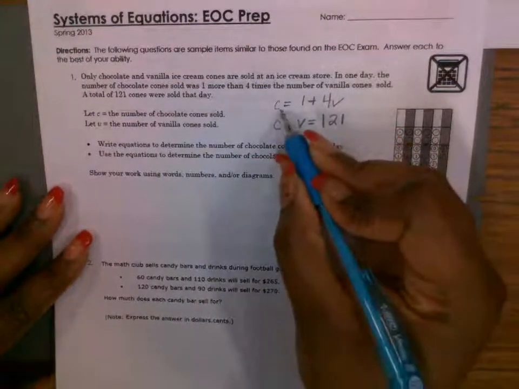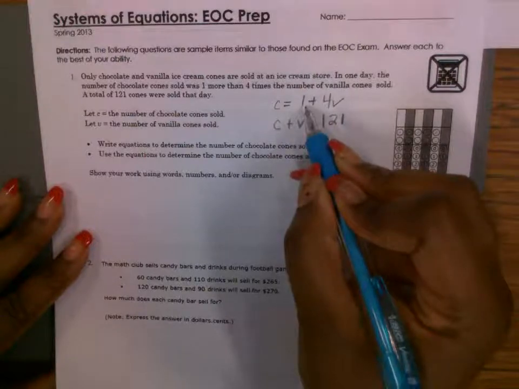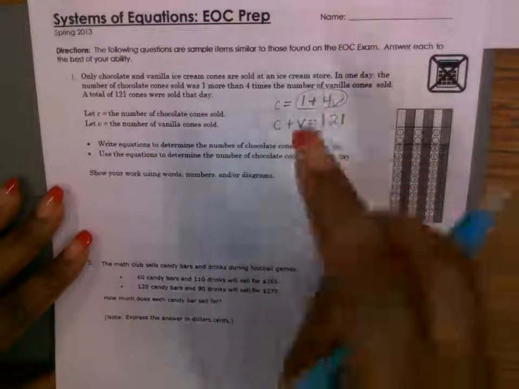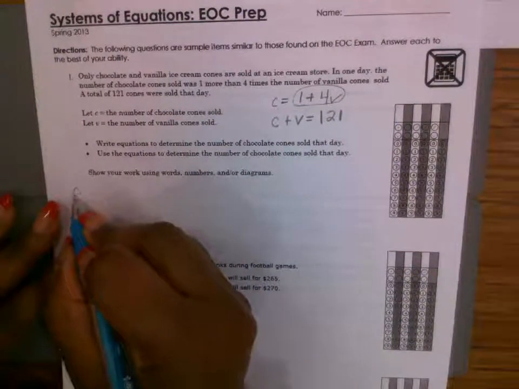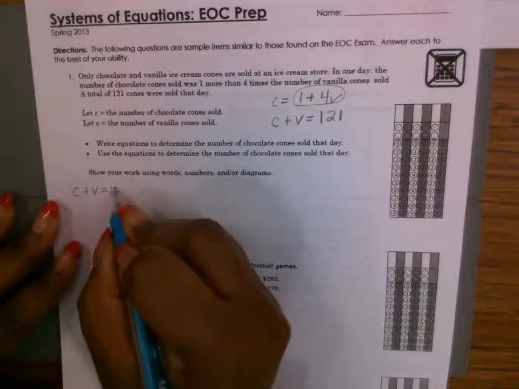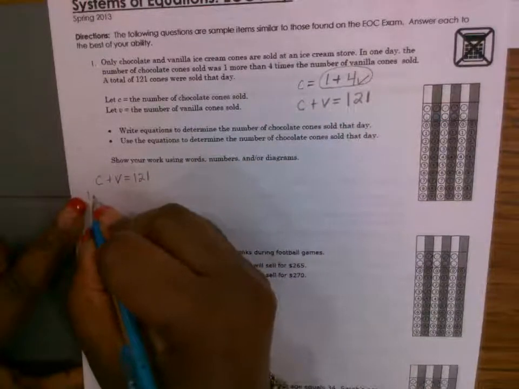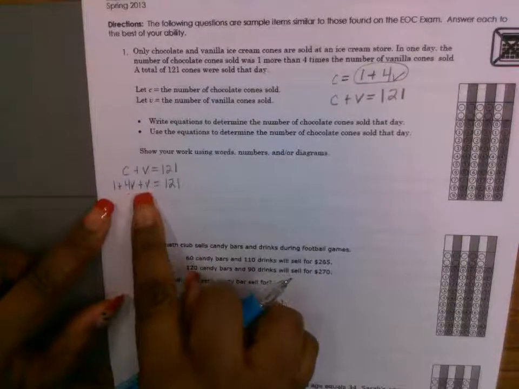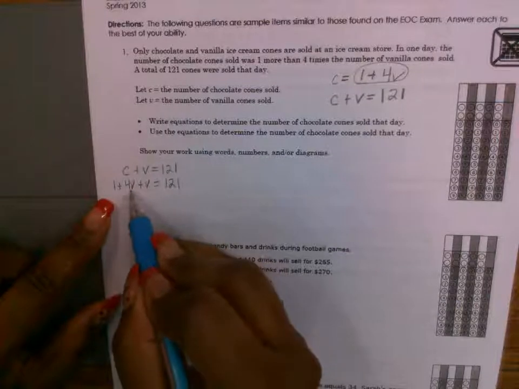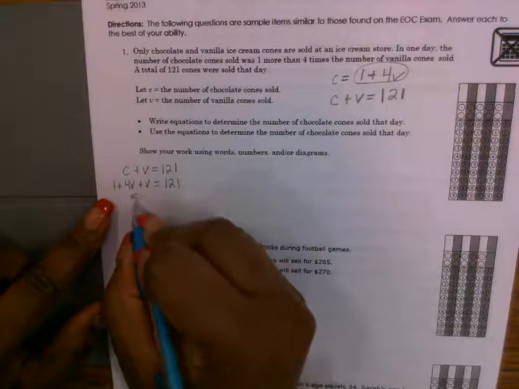So C is already isolated, so I'm going to substitute this expression into the other equation. I'm going to rewrite the other equation, C plus V is equal to 121, and I'm going to replace C with 1 plus 4V, then bring everything else down. So I'm using the substitution method here. Okay, so now V is the only variable. So I'm going to combine like terms. This is 4V plus 1V. This gives me 5V. Bring everything else down.